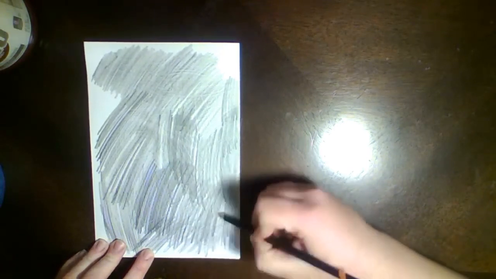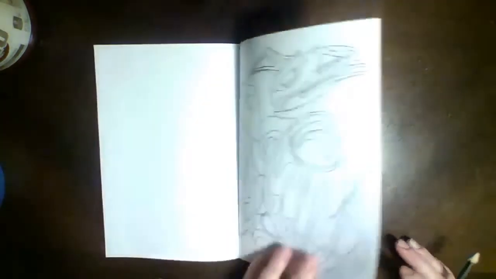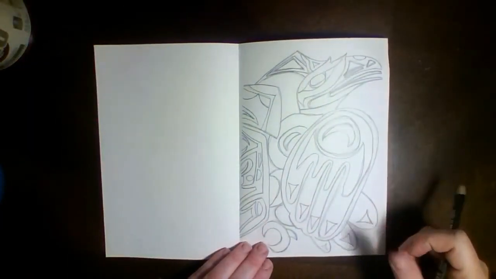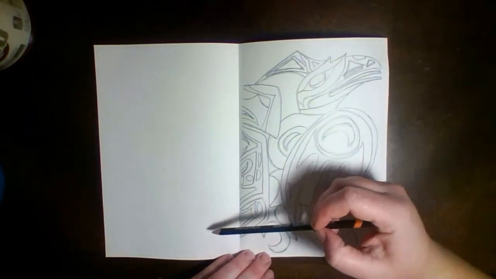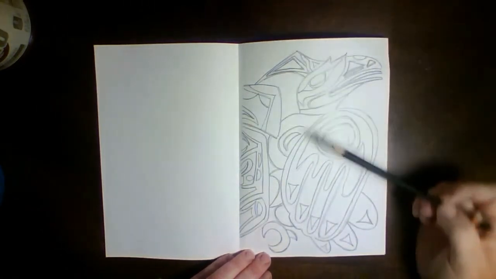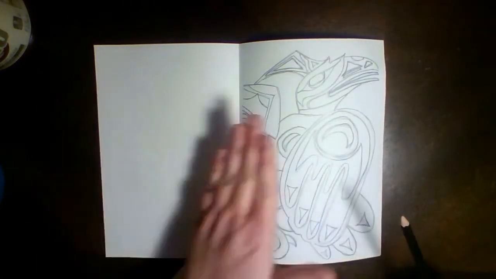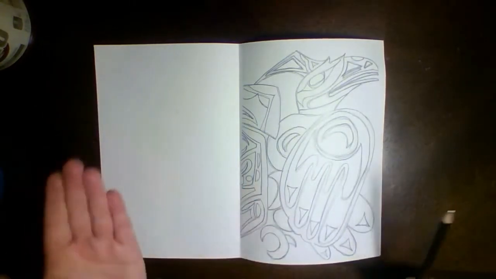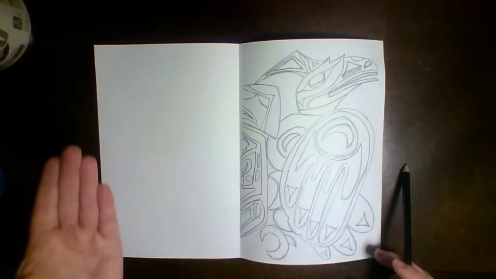Making sure that I get up all along that crease. You can actually, I don't know if you can see it on the camera, but you can see when you do it this way, the indentions of the drawing underneath in your scribble marks. All right, so let's do a quick check. It's very, very light. You are probably not going to be able to see it on the camera, but once you open your paper, what's left is a mirror copy of your drawing, okay?